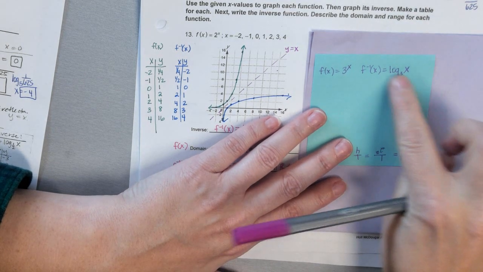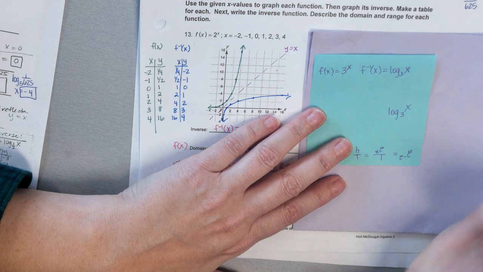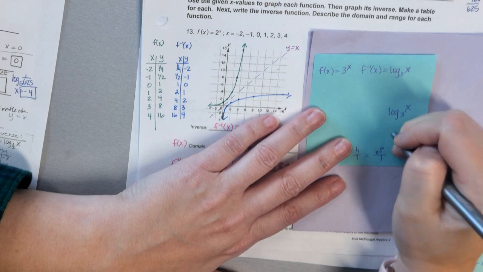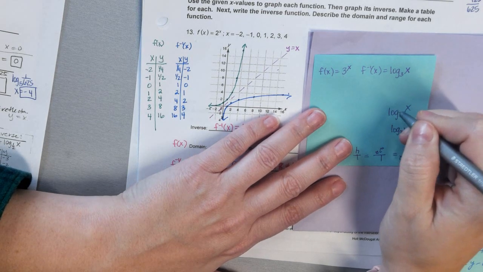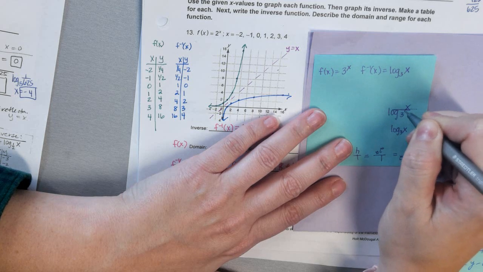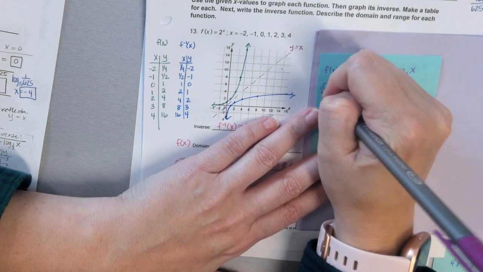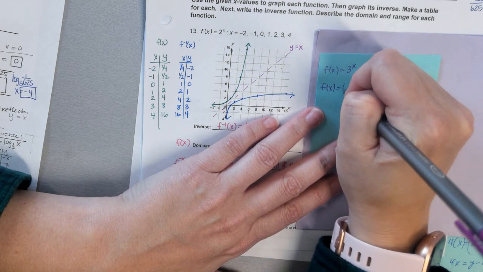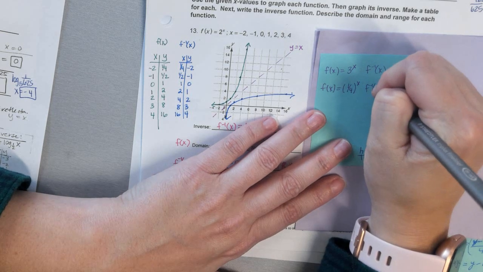And these need to be on the same line. Don't make it floaty like this, like where it looks like an exponent. No. Log base 3 of x. These should be together. That looks terrible too. Okay, so if you have f of x equals 1/4 to the x power, what's the inverse?